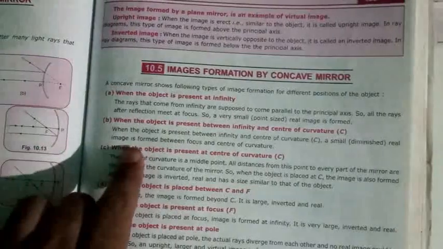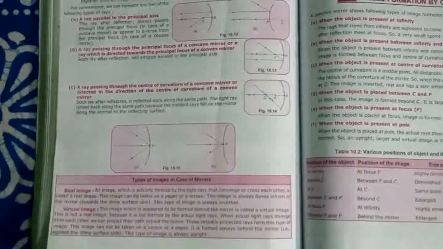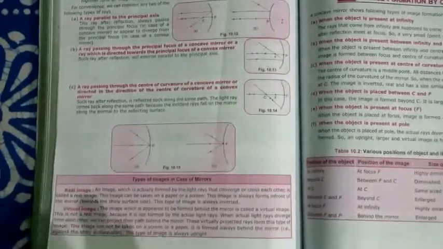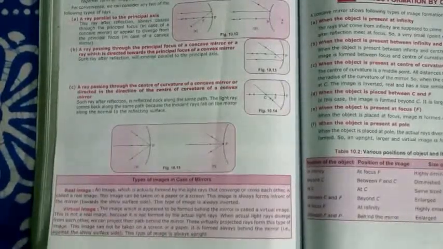Second condition, when the object is placed between infinity and center of curvature. Now we talk about real image and virtual image. What is a real image and what is a virtual image?